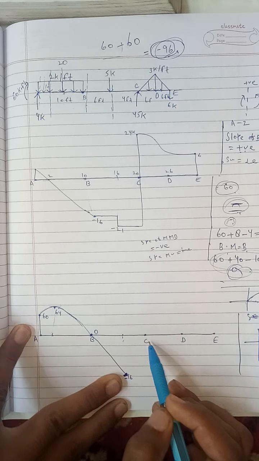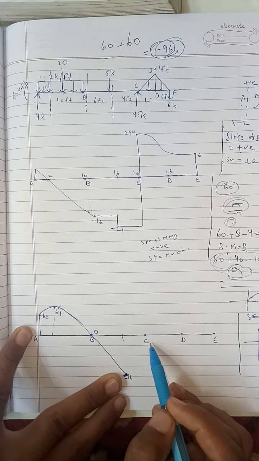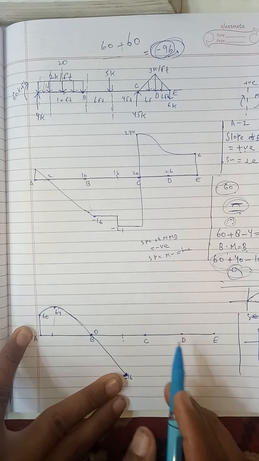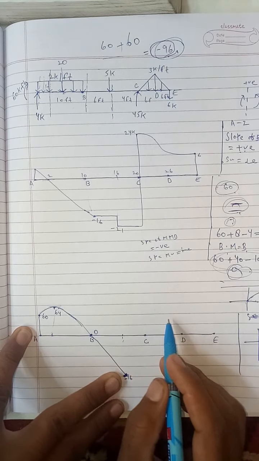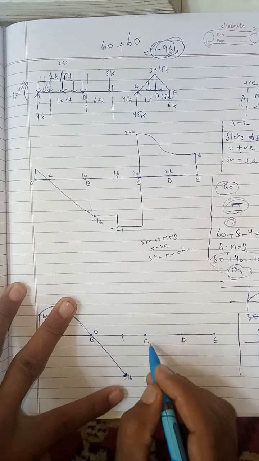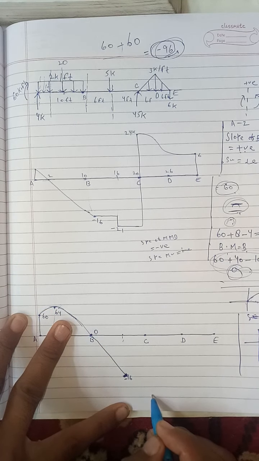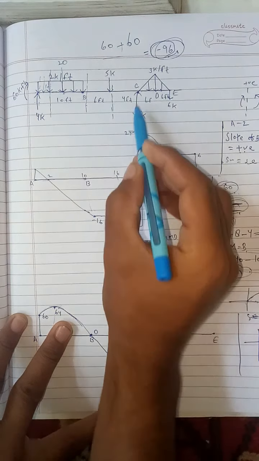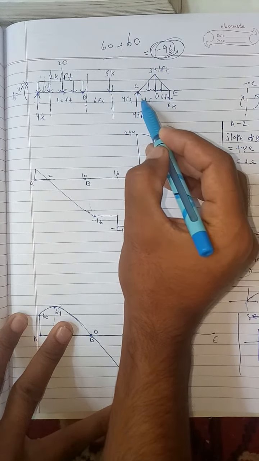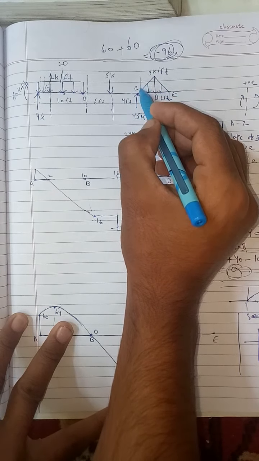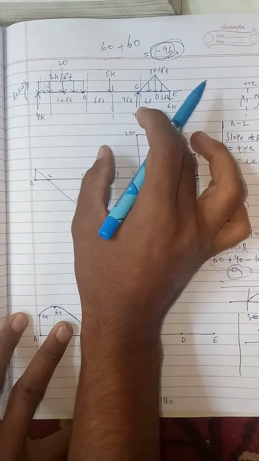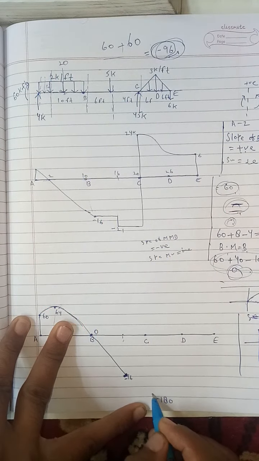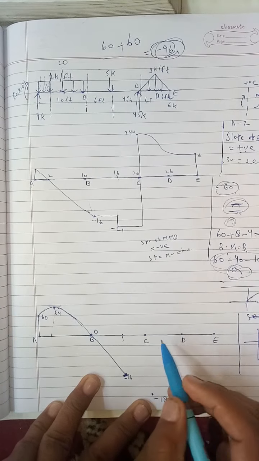And at this point C, if we find the bending moment at point C, it will come minus 180. So I will write here that this is minus 180. You can find it easily at point C. You have to draw a section here, and either analyze this side or this side, so you can find it easily. So I am just writing these values now.